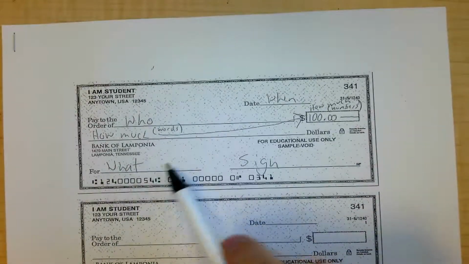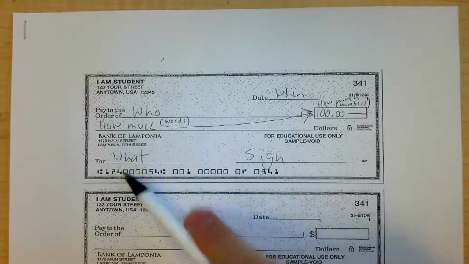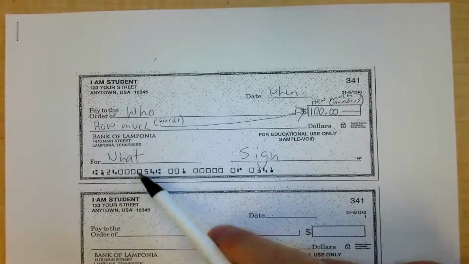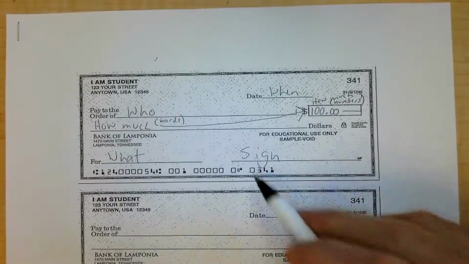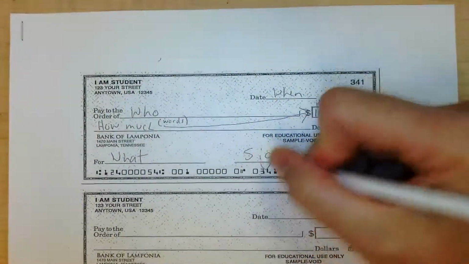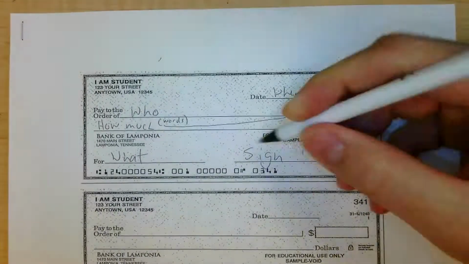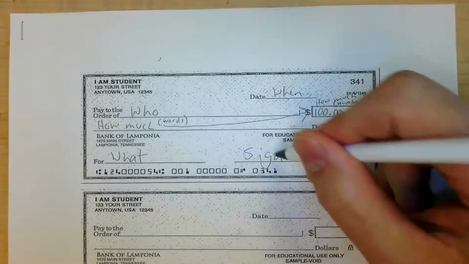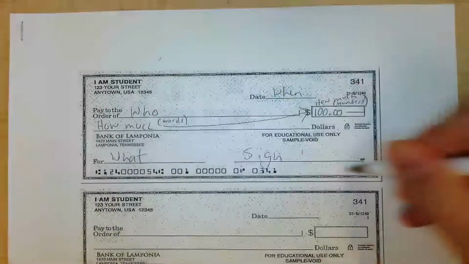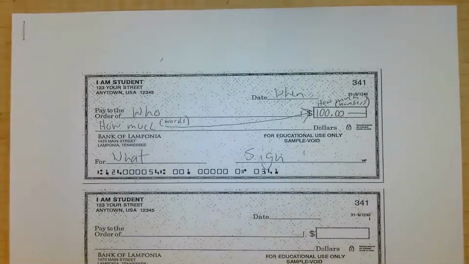So again, this has nothing to do with anything except it's an internal note device for the people writing the checks. Then you sign the check on the front. Okay. So if you are the check writer, you sign it on the front. If you are the check receiver, you sign it on the back.